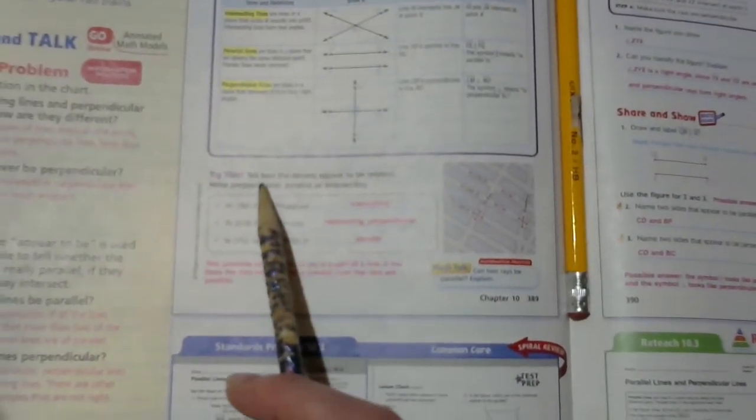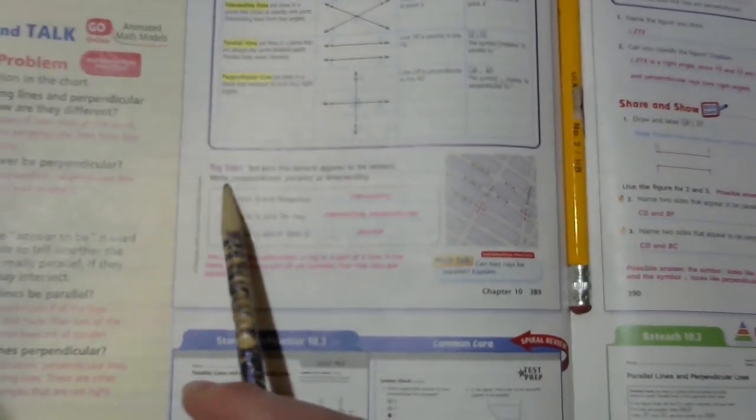Try this. Tell how the streets appear to be related with perpendicular, parallel, or intersecting lines. West 36th Street and Broadway are intersecting lines, streets. 35th and 7th are intersecting perpendicular, meaning they form 4 right angles. 37th and 36th are parallel streets, meaning they never touch and they're the same distance apart.